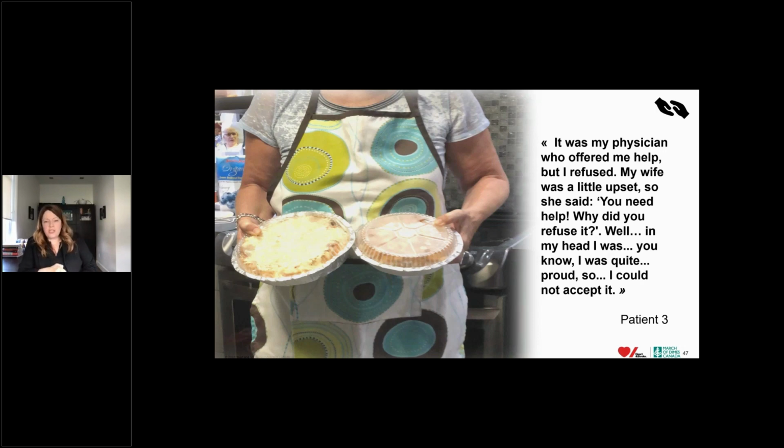As one patient mentioned, it was my physician who offered me help, but I refused. My wife was a little upset, so she said, "You need help. Why did you refuse it?" Well, in my head, I was proud, so I could not accept it.